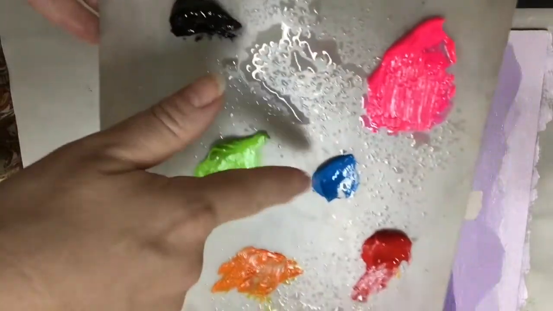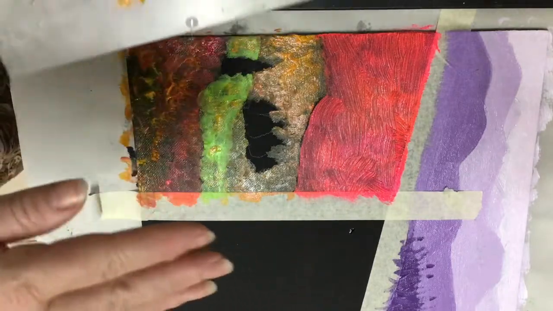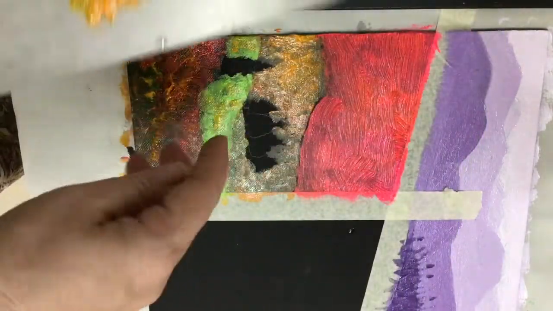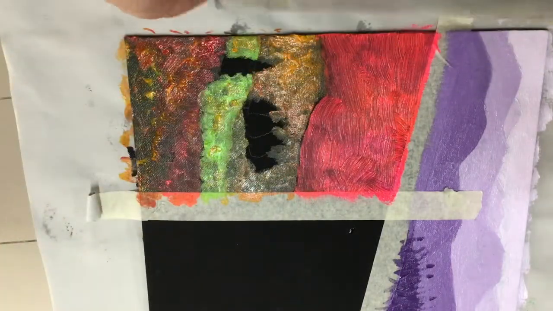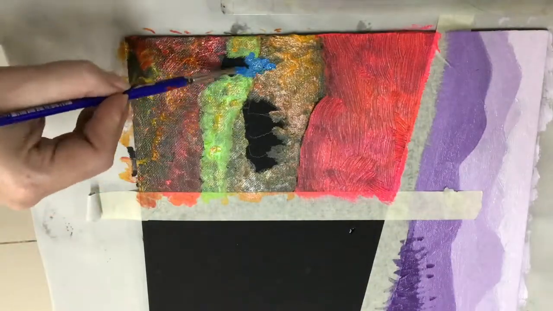Okay, I decided I wanted some blue. So you may decide when you are painting that you're like, oh, I need some white, I need some other color to contrast with what you've got. That's totally okay.